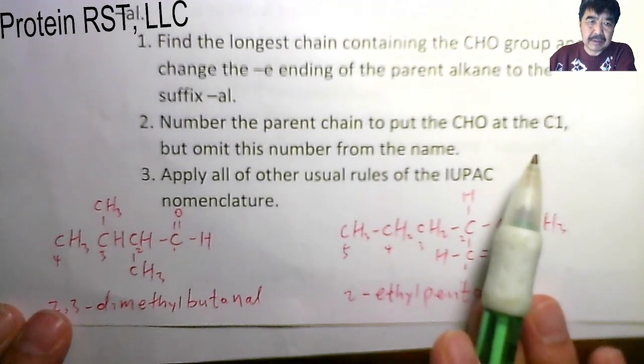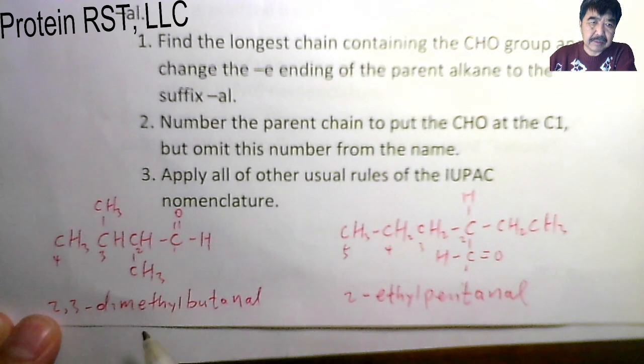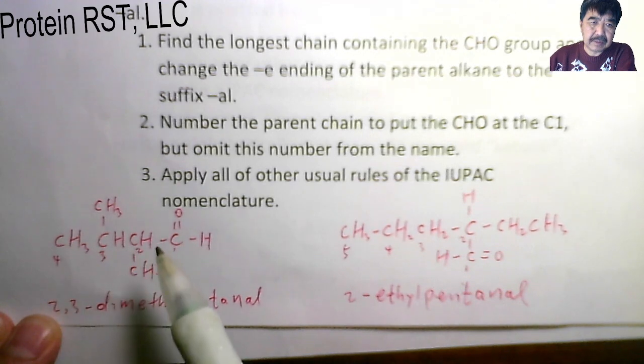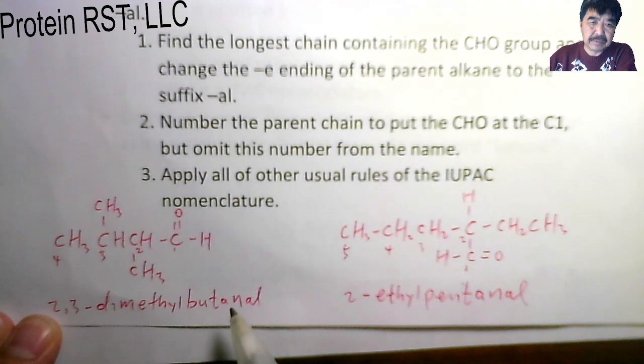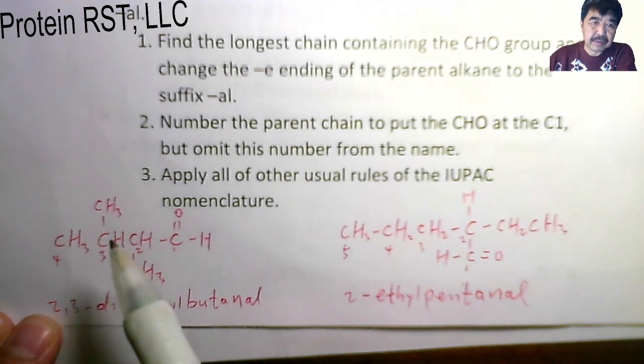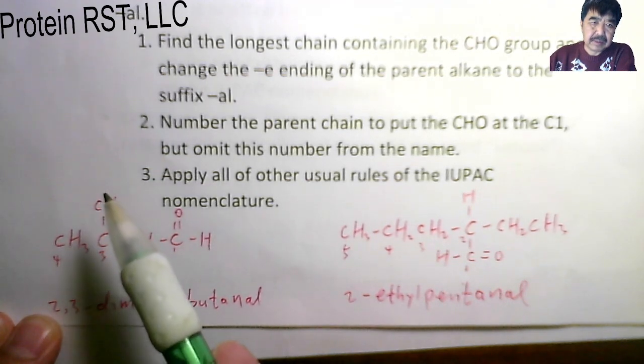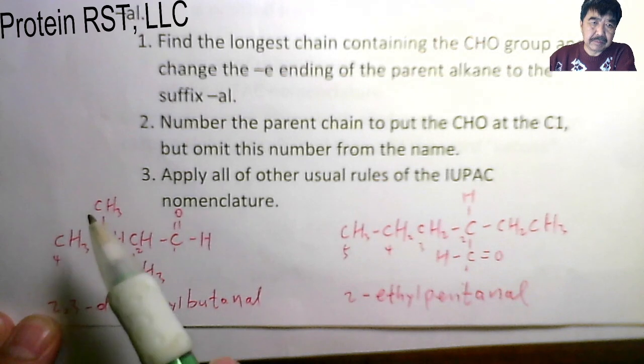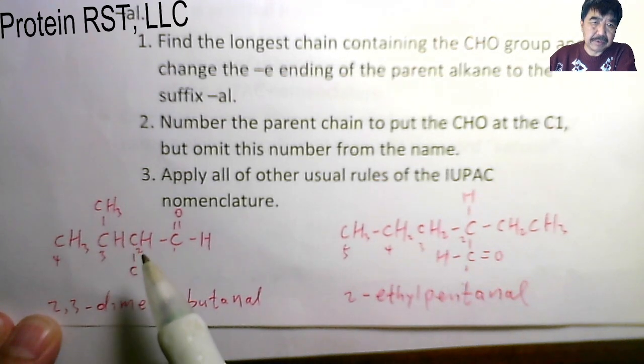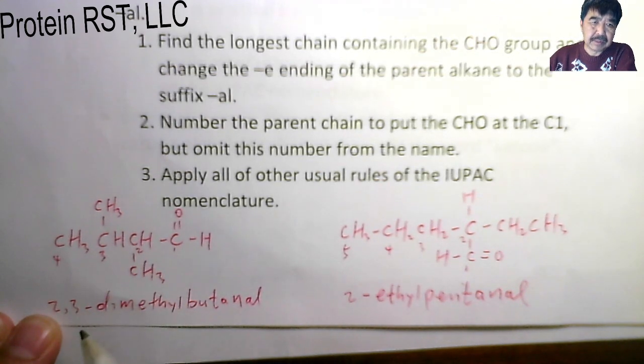Let's take a look at two examples here. This one is 2,3-dimethylbutanal. The parent chain has 4 carbons, so it's called a butanal. And two substituents, 2 methyl groups at positions 2 and 3, so it's called 2,3-dimethylbutanal.